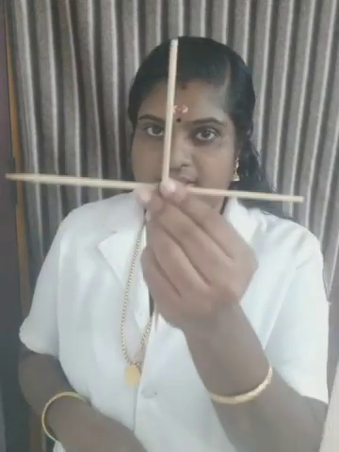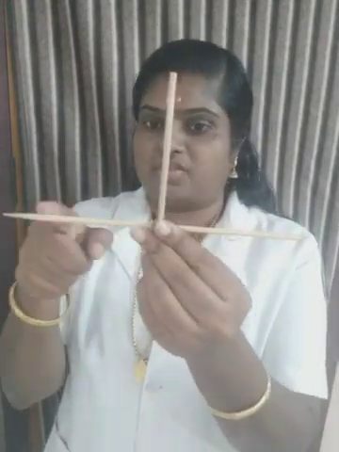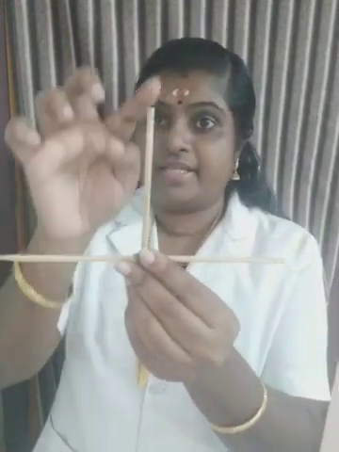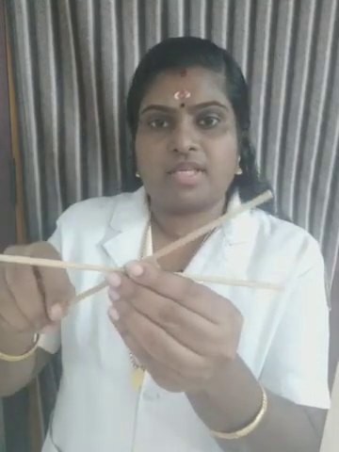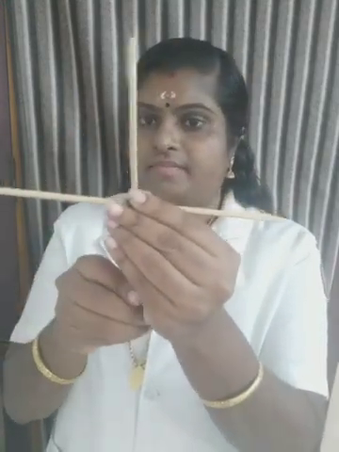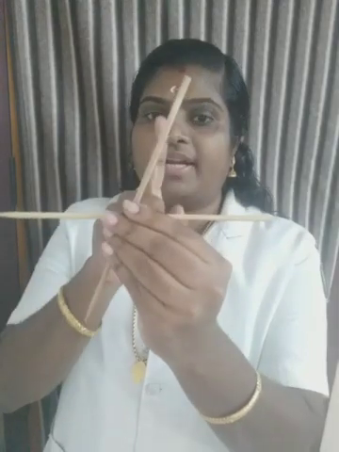A linear pair is a pair of adjacent angles whose non-common arms are opposite rays, and the sum of the two angles should be 180 degrees. So this is a linear pair. This should be a straight line. It doesn't mean that this should be a straight. This can be, see, it can be like this, see. Only the condition this should be.